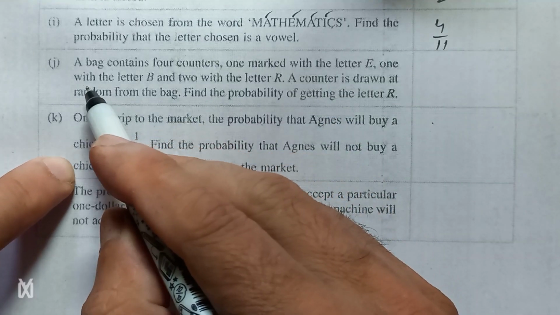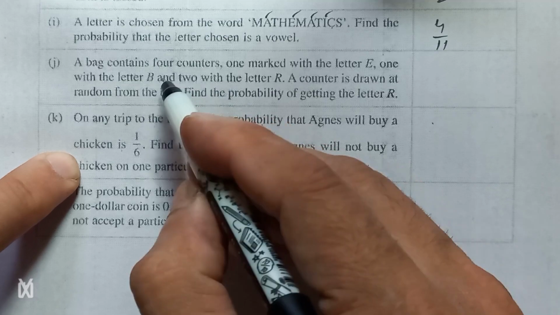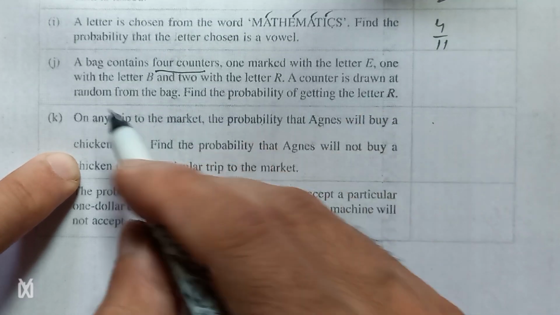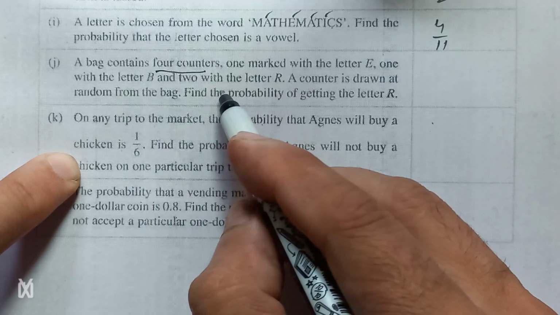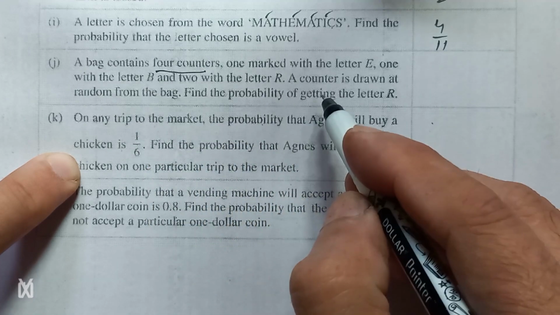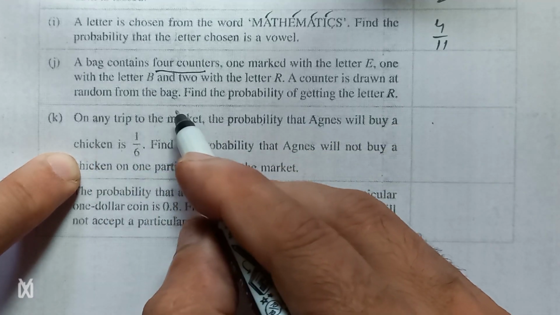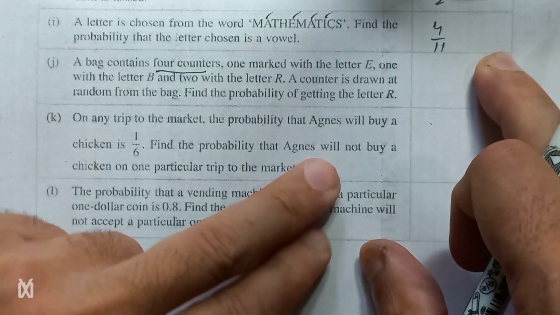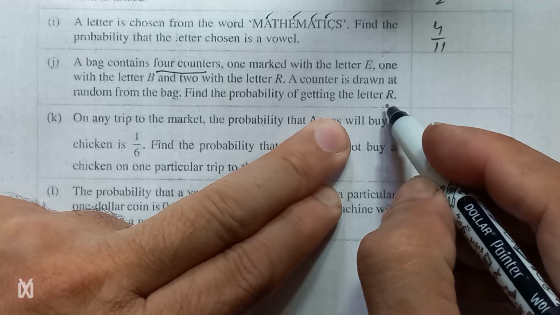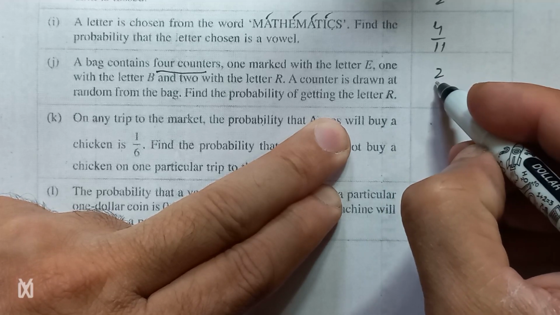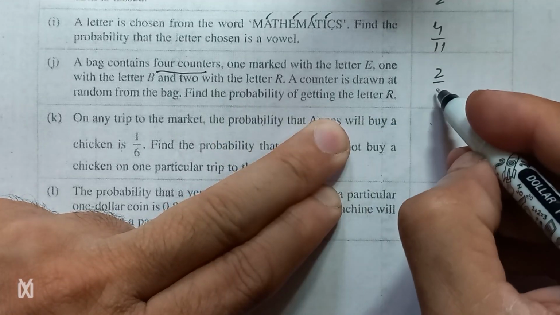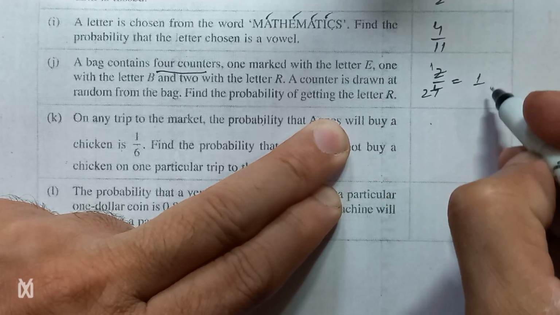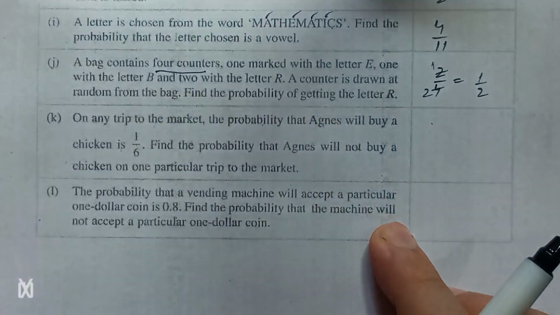Next, J part: a bag containing 4 counters. So total 4 counters are there. 1 marked with the letter E, 1 with the letter B, and 2 with the letter R. A counter is drawn at random from the bag. Find the probability of getting the letter R. So it means there are 2 favorable outcomes, because 2 counters have the letter R, and total outcomes are 4, and after cancellation you will get an answer of 1 by 2.